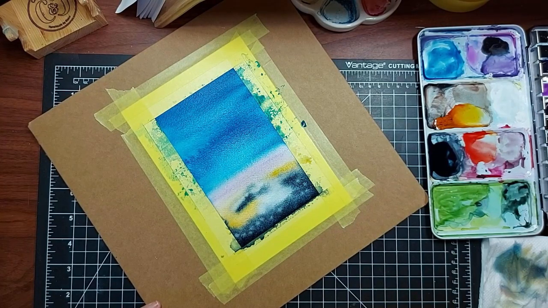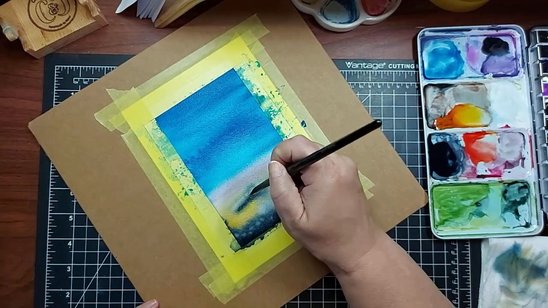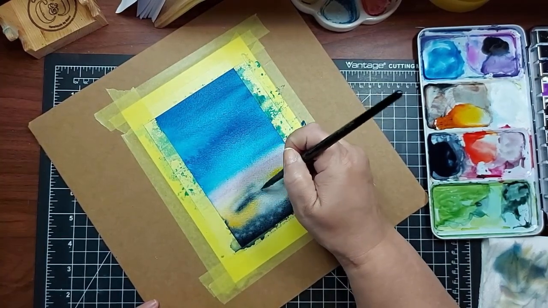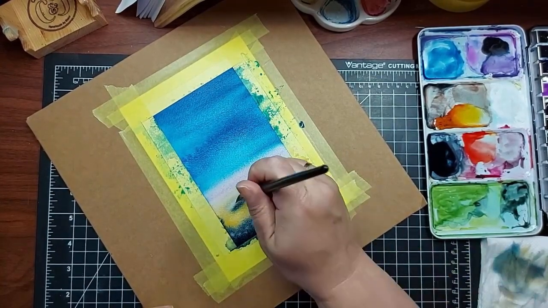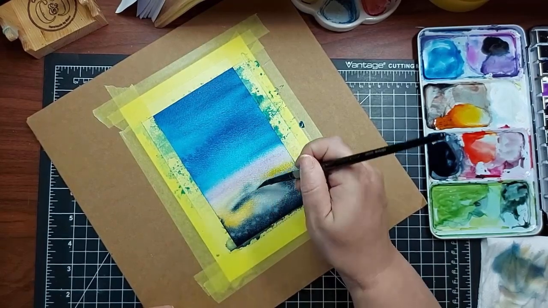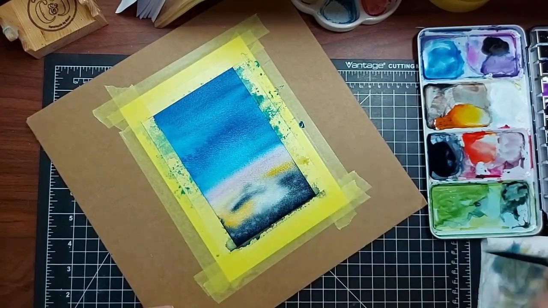I know this doesn't look like much right now, but we're actually not really that far off. So I think just soften some of this. And I think I'm going to dry that there.